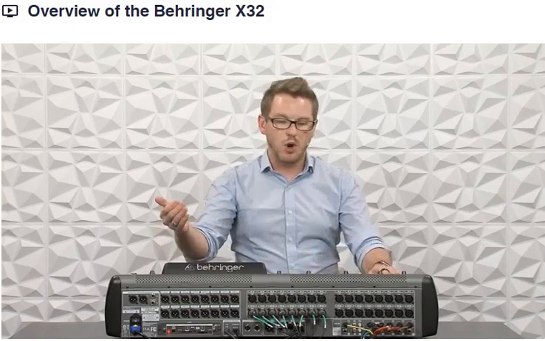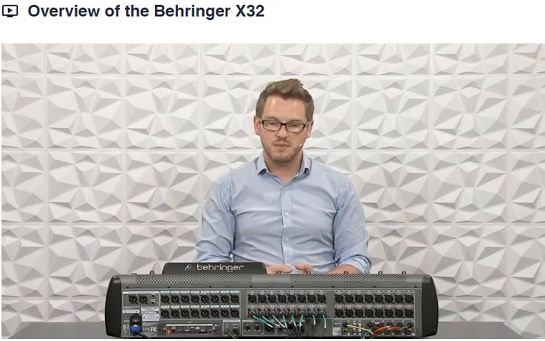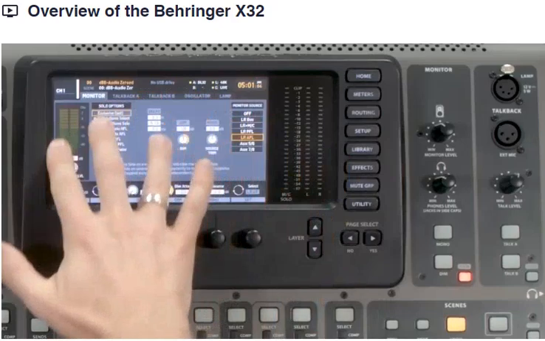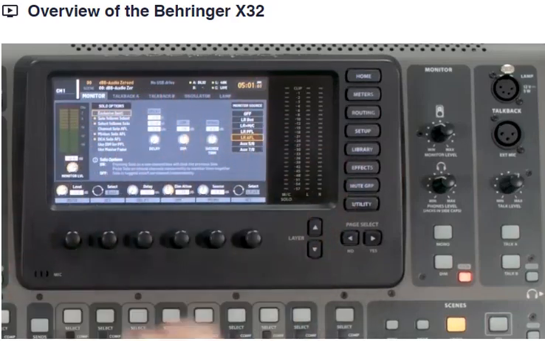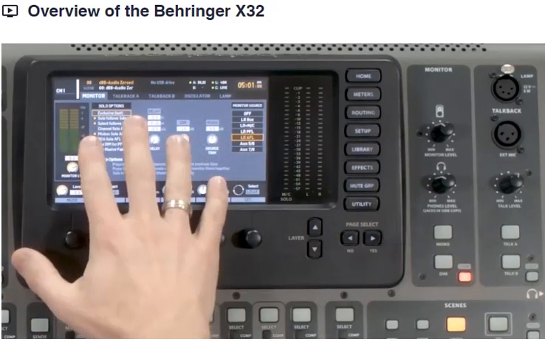So make sure that you only use the control room outputs on the board if you are using near-field monitors at your mix position for your monitoring. There's a bunch of options in here that I have some more information on my YouTube channel for those things.